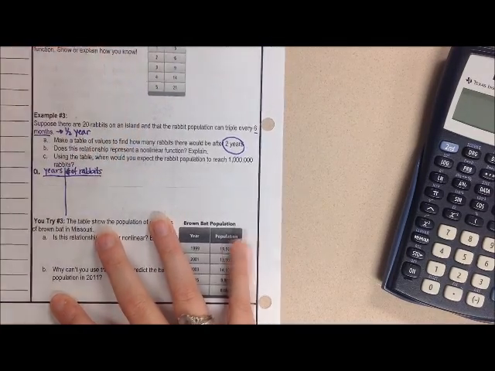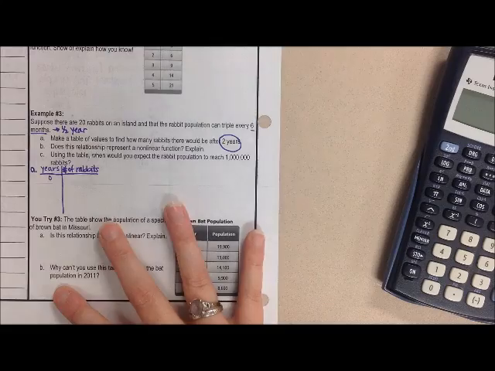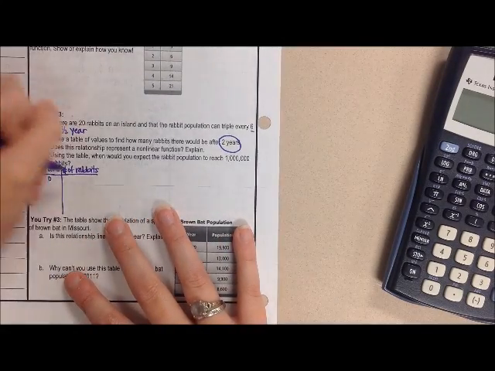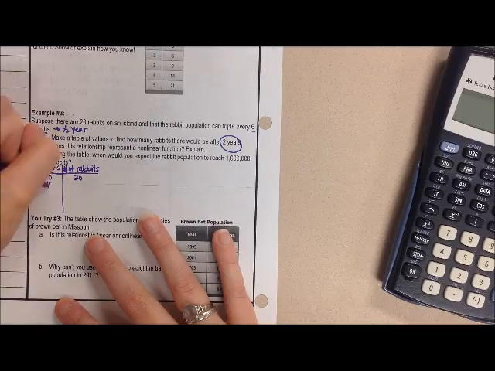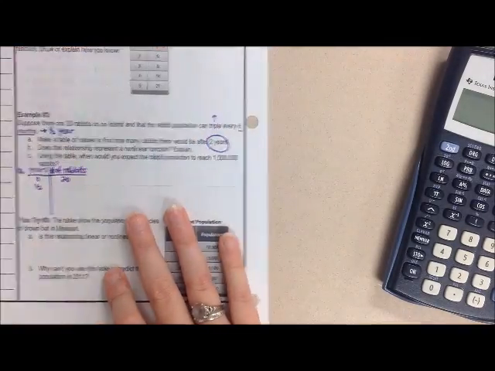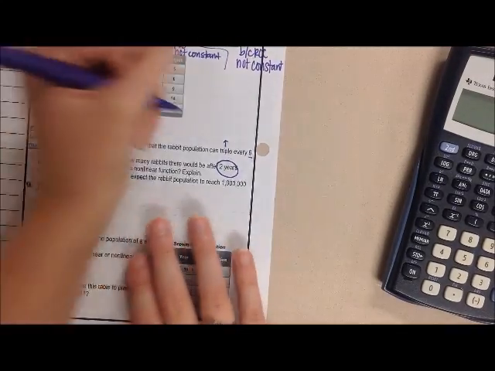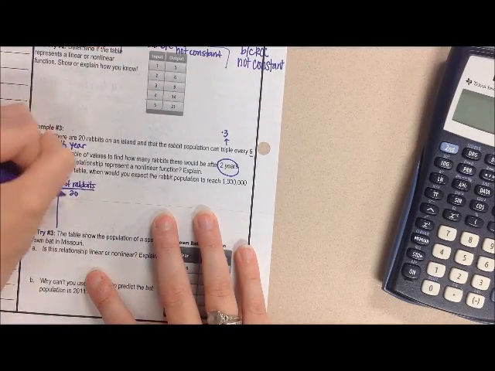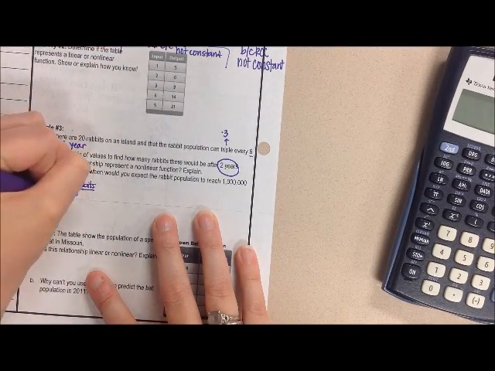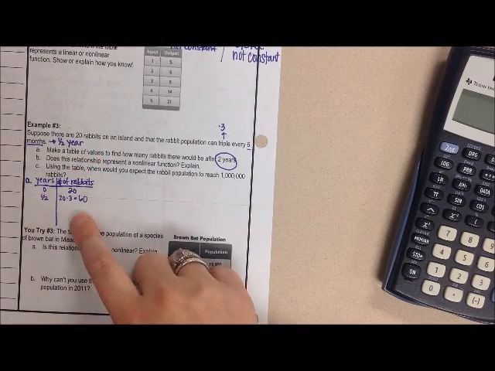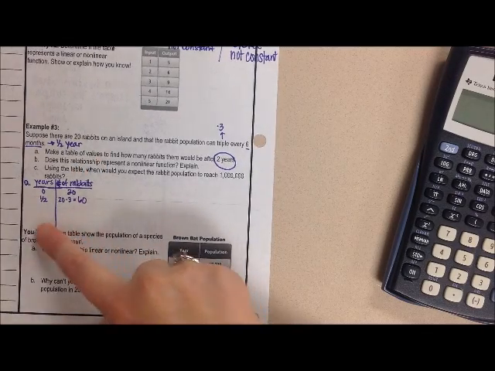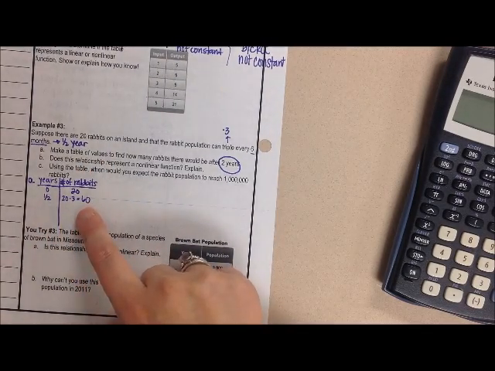So at year 0, at the very start, there were 20 rabbits. Then after the first half year, it tripled. Well, what does triple mean? It means to multiply by 3. So I'm going to start multiplying the previous population by 3. So 20 times 3 is 60. So after half a year, my population is now 60.